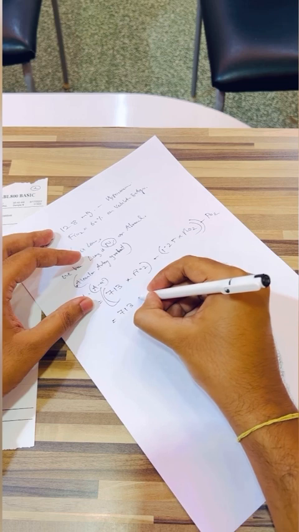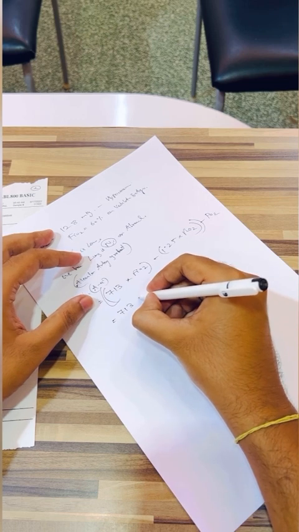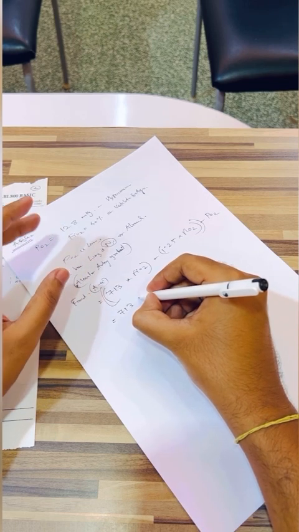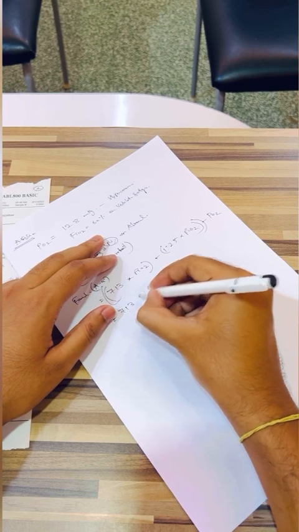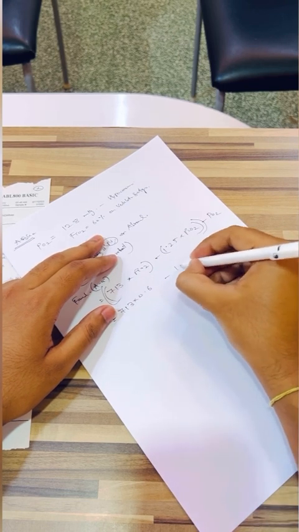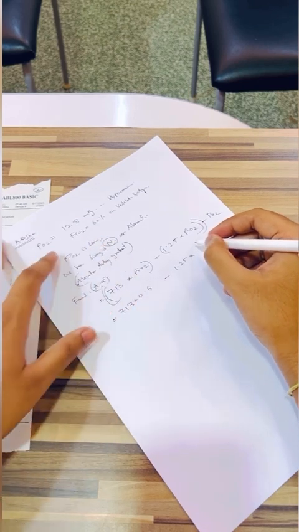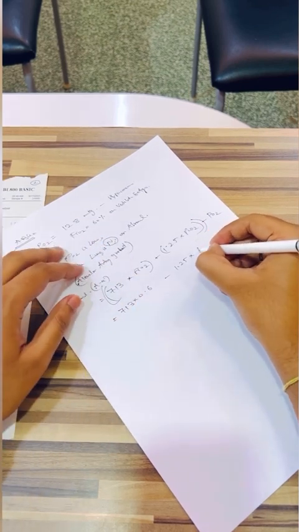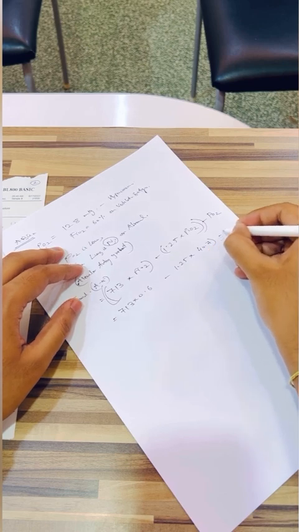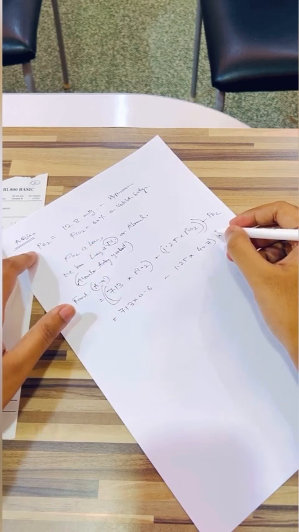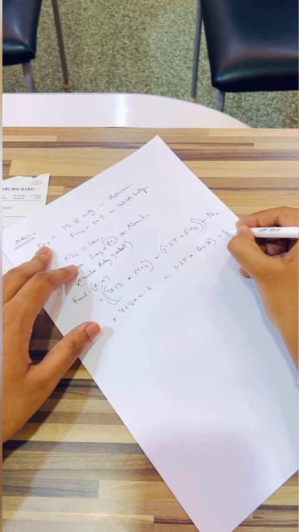So 713. In this case, the FiO2 is 60, it's 0.6, and 1.25 into the PCO2. The PCO2 of this patient is 40.7, and minus the PO2. The PO2 of the patient is 128.